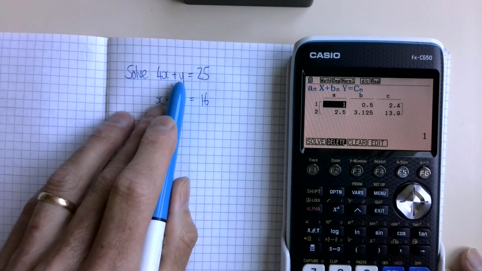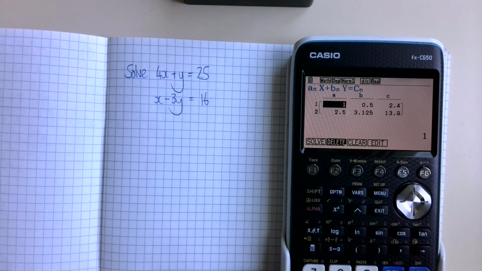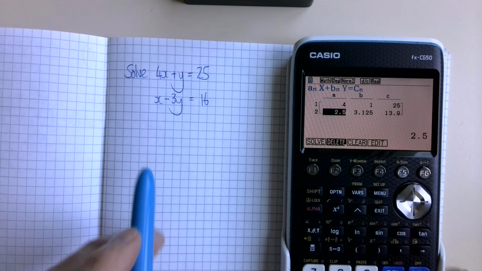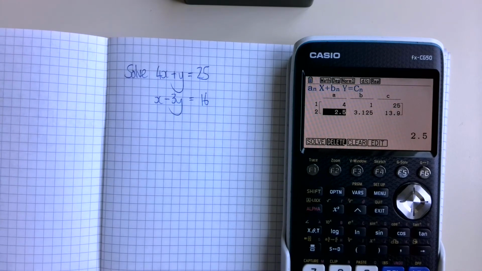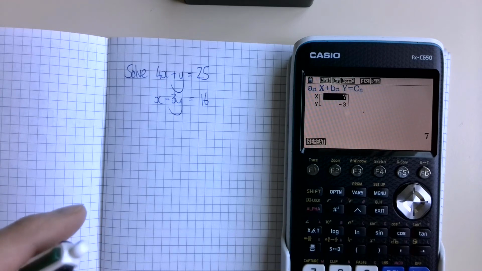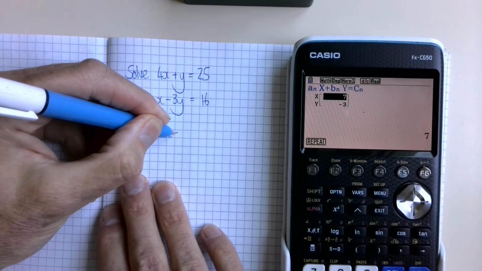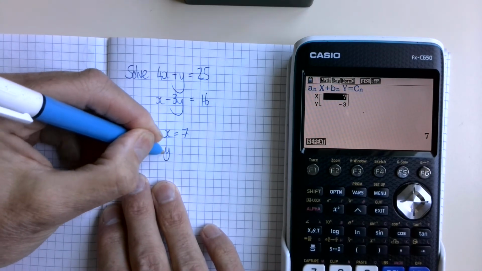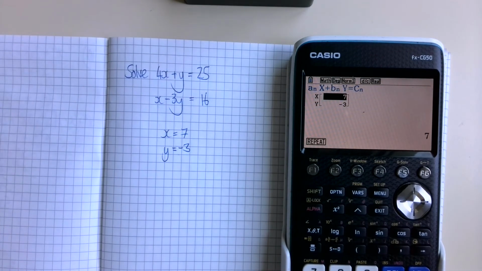Mine are. So I've got 4x plus 1y is 25, so I do 4, equals, 1, equals, 25, equals. And then I've got 1x minus 3y is 16, so I do 1, equals, minus 3, equals, and 16, equals. And then the next press gives me my solutions. So I've got that x is 7 and y is minus 3 as a solution. Simple as that.